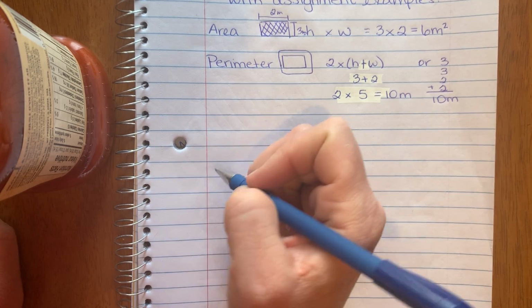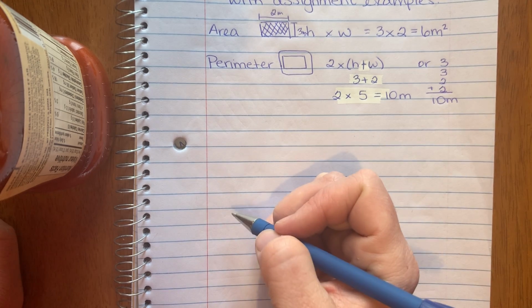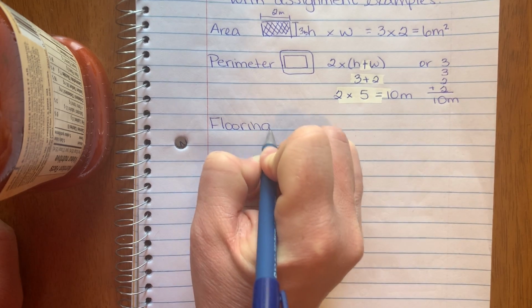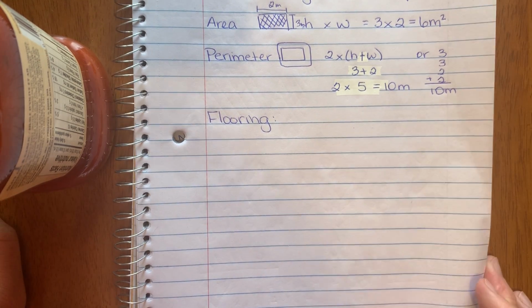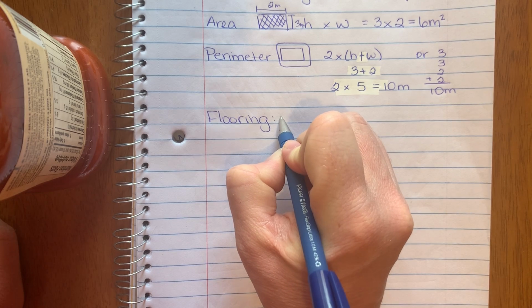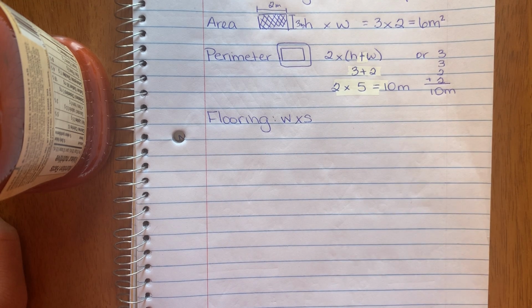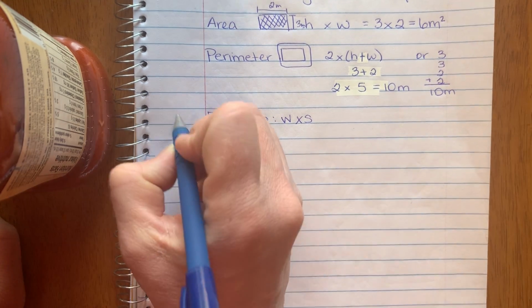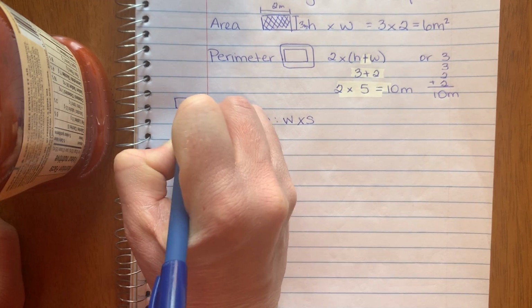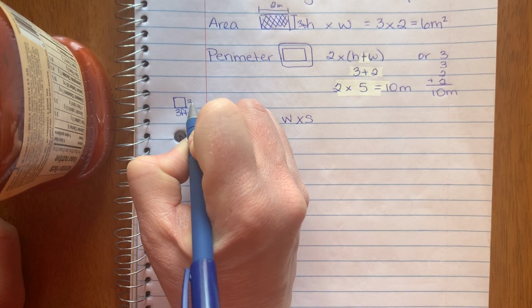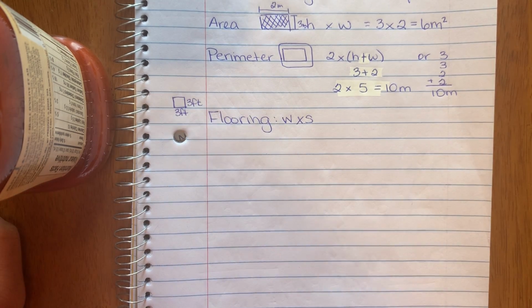Okay, so we need to include scale in our equation. So if we're looking at the flooring for this assignment, we are going to go width times scale. So the scale in this assignment is a 3 by 3 square. So each square on the assignment is worth 3 feet, and this is worth 3 feet, okay?